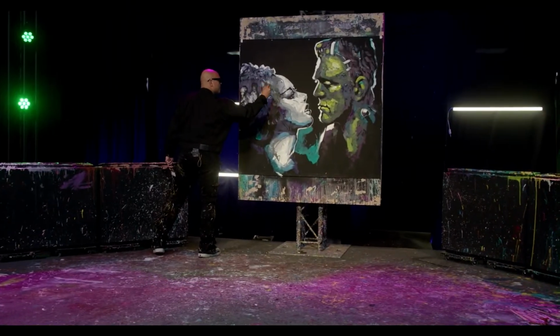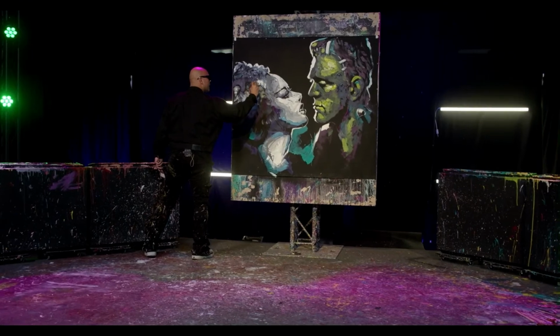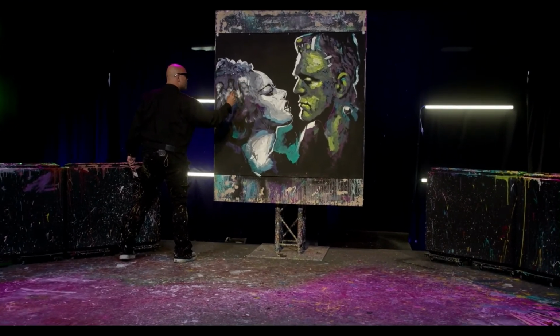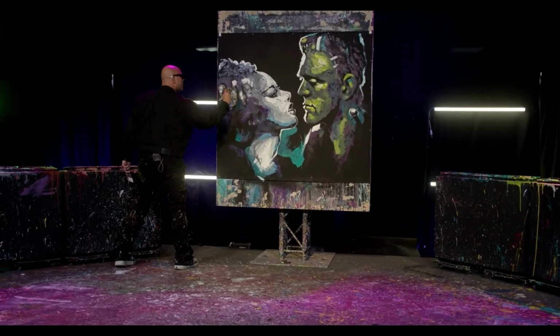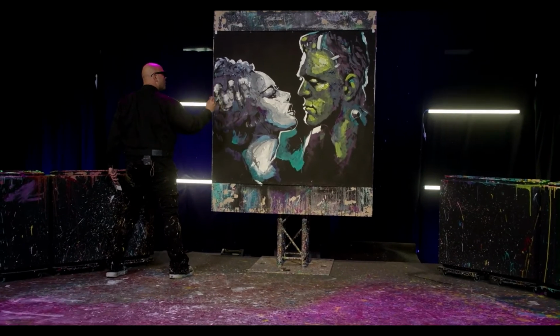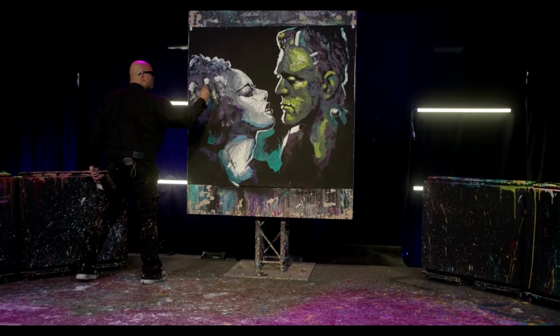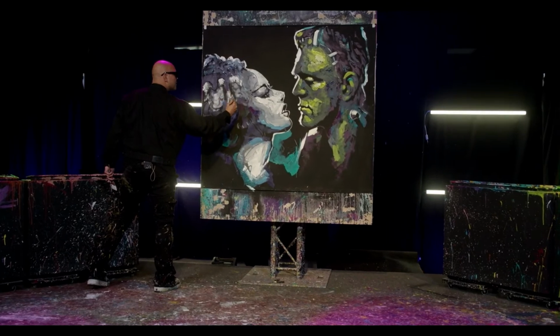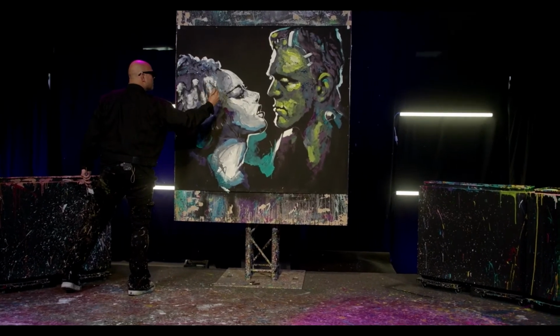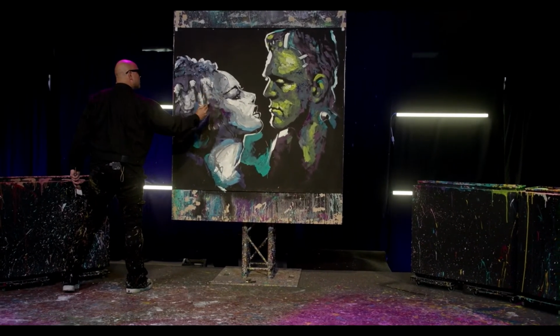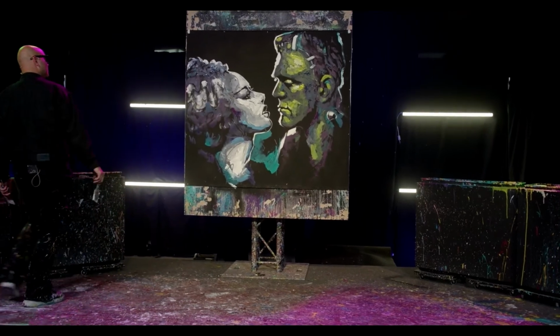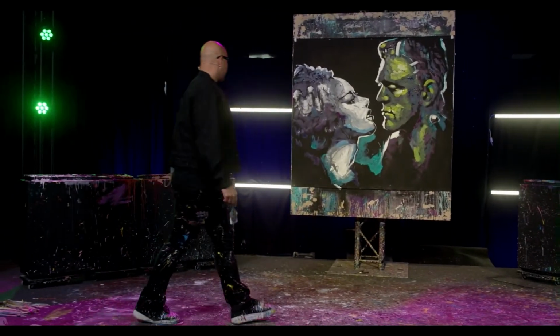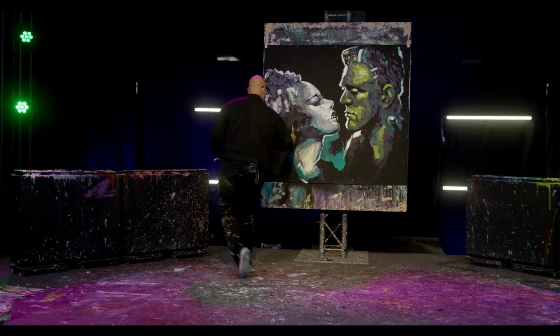I'm going to add more pressure in the center where I want the highlight. Just follow that line. Everywhere I want it to stand out, I just add more pressure. All right, it's coming together.